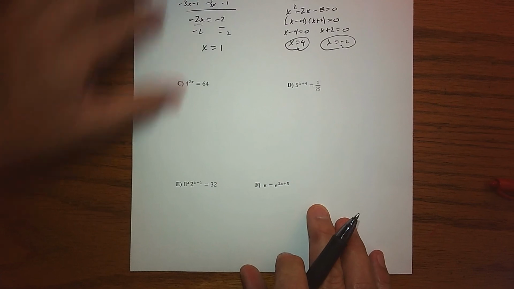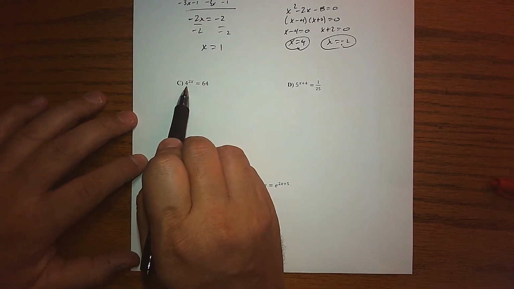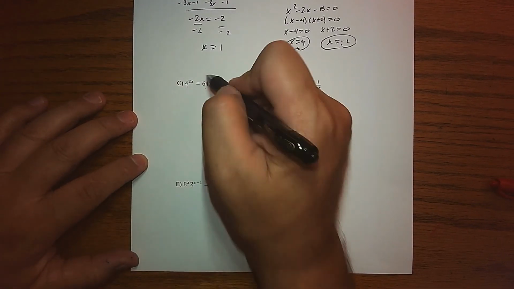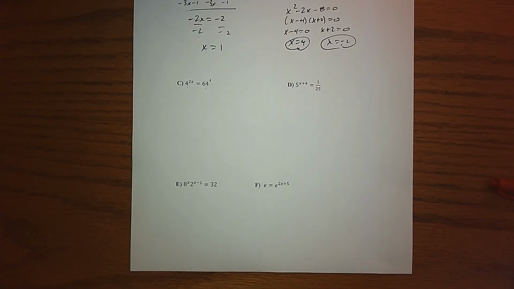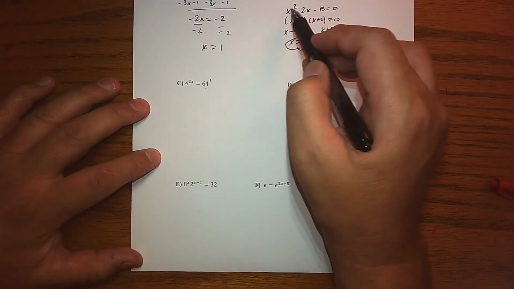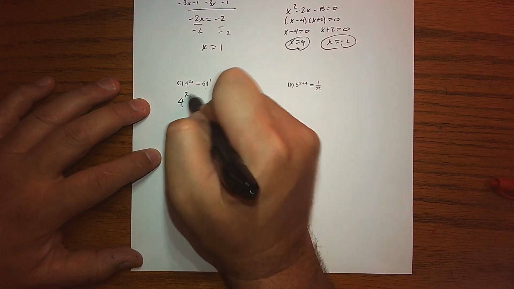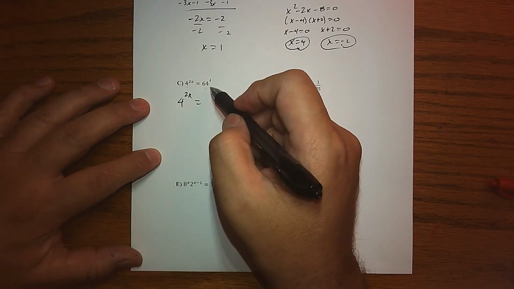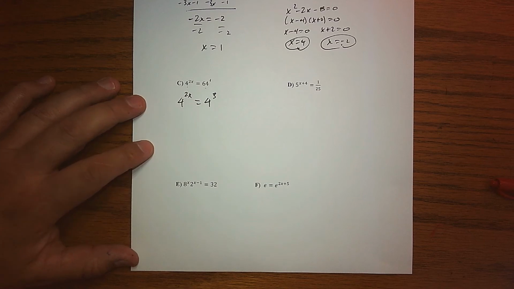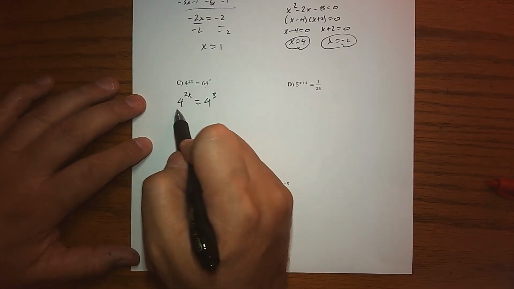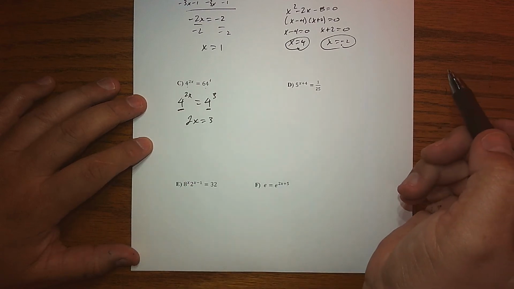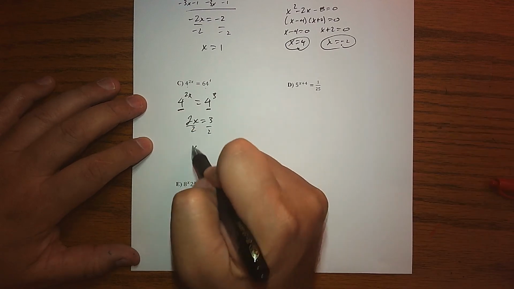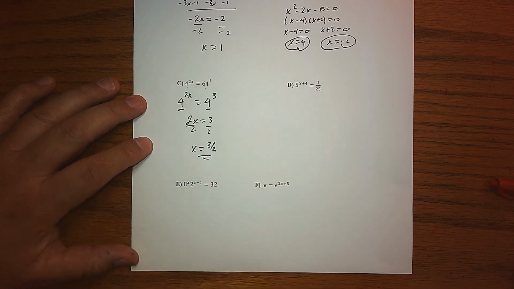So the next one, we have a little bit of a problem, because on one side we have base 4, and right now this is 64 to the first power, and so at this moment in time we go, whoa, I can't solve it. But what we can do is change it to something like this up here. So we already have 4 to the 2x power here, and if we think about it, 64 is 4 to the 3rd. And there we go, we got it. My bases are the same, so that must mean my powers have to be the same. So solving for x, we'll divide by 2, and lo and behold, we get 3/2 as our solution.